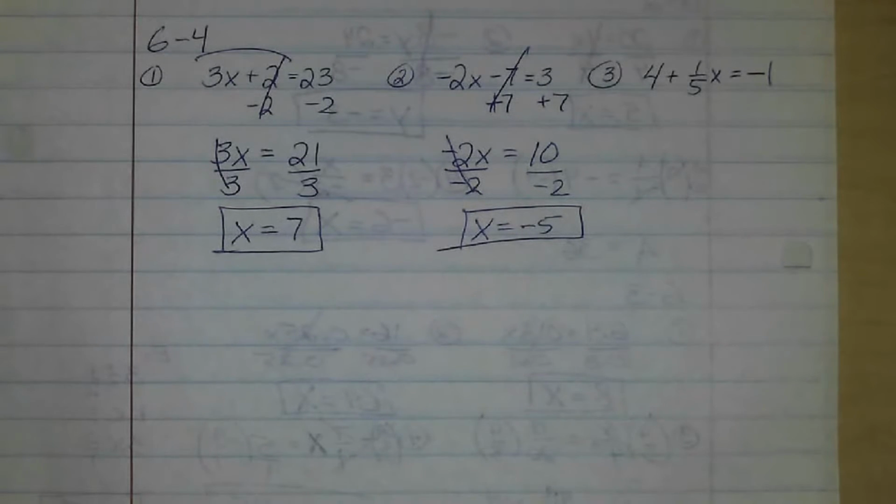5. With question 3, first thing we want to do is take out that constant. Since there's nothing in front of that 4, we know it's positive. Opposite of plus 4 is minus 4. The 4's cancel, and negative 1 minus 4 is going to be negative 5.